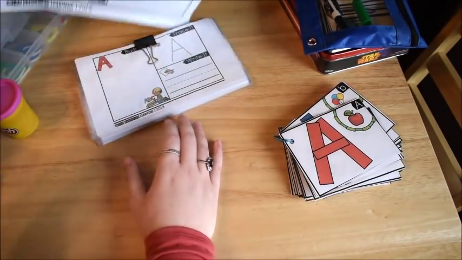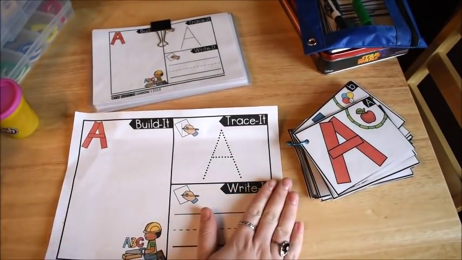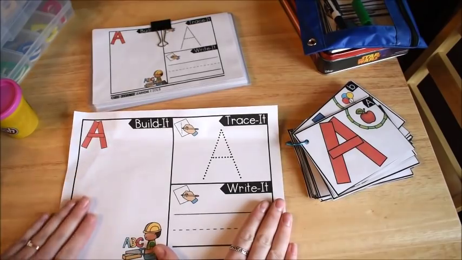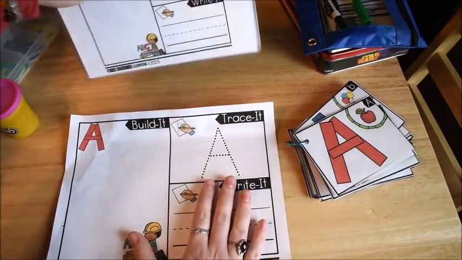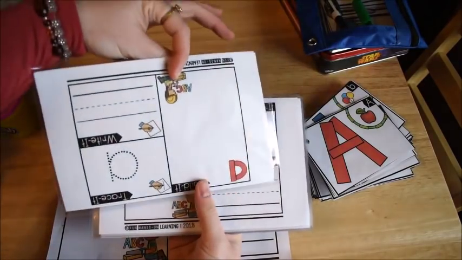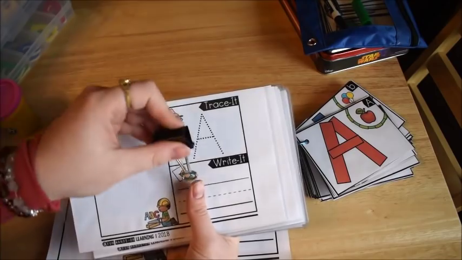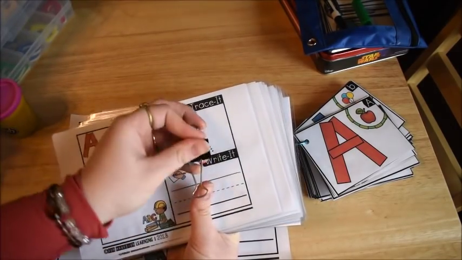And then you also have Build-It mats, and I printed out one Build-It mat big to show you. You could print out all your Build-It mats large, or what I wanted to do to also save paper is I printed out my Build-It mats small, and I'm going to show you the difference in how we're going to use these Build-It mats.